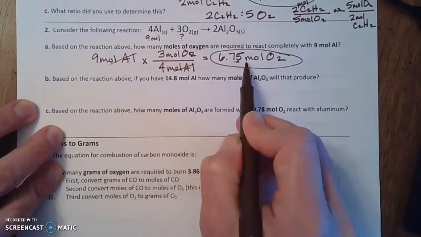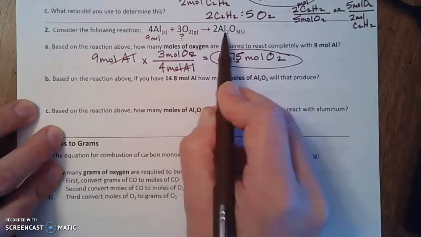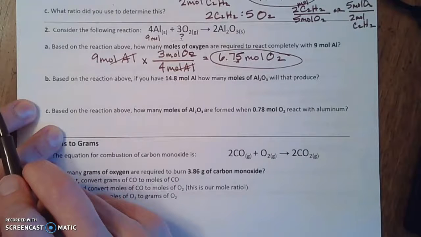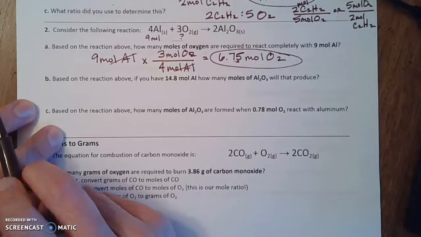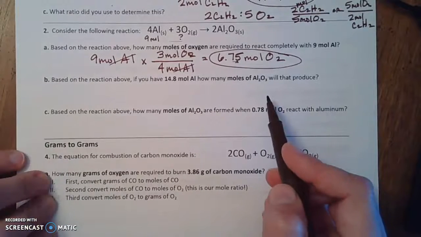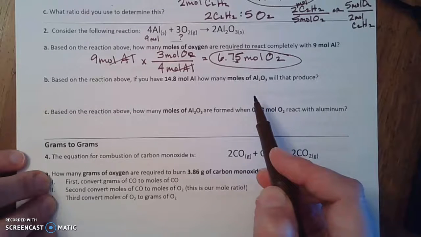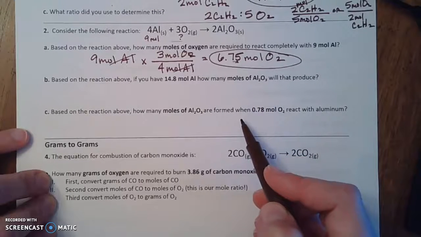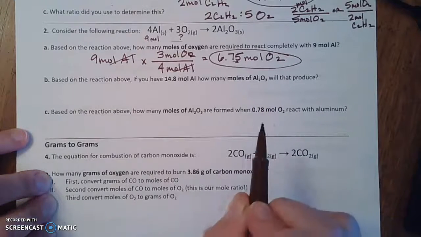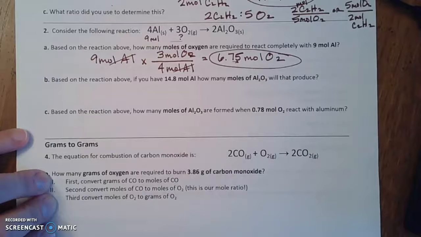We need both of these amounts to be able to make Al2O3, aluminum oxide. So now what I want you to do is try to do B and C. So please stop this video and then do B and C.